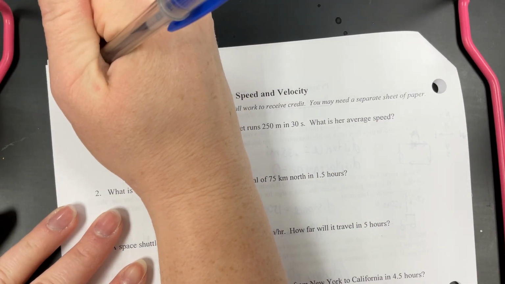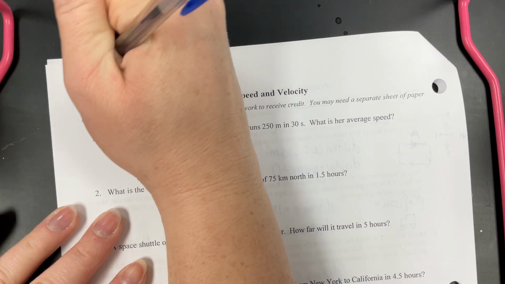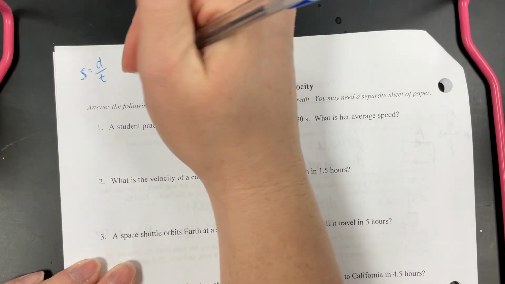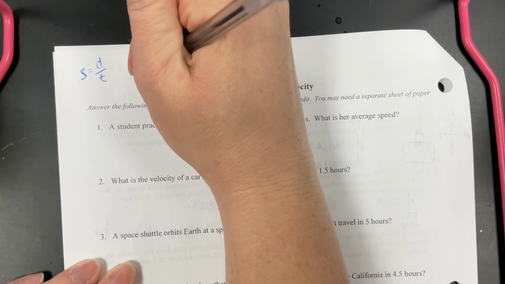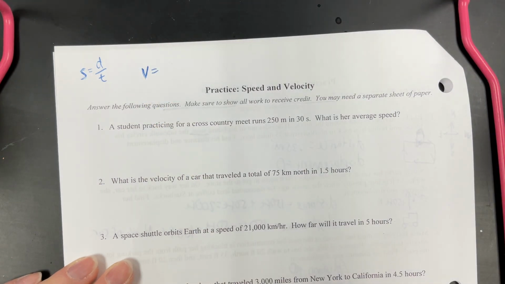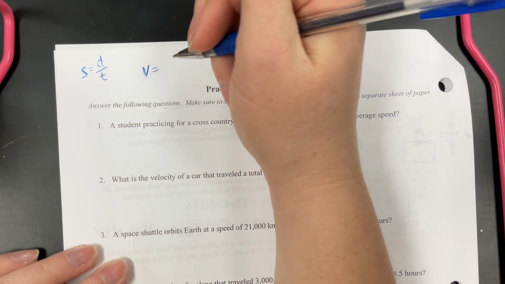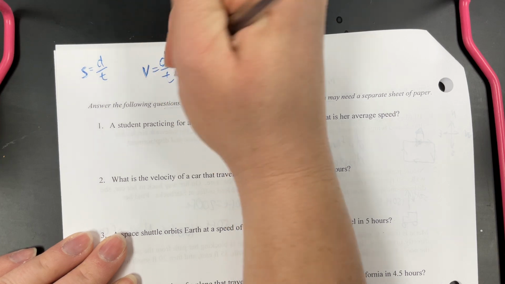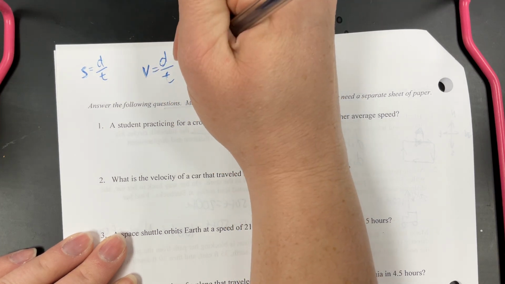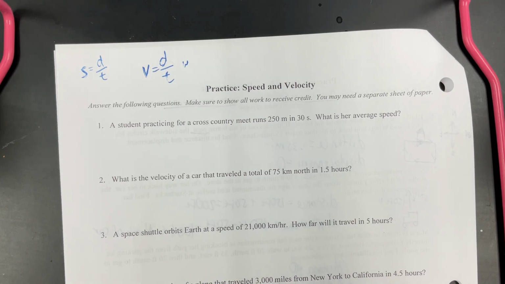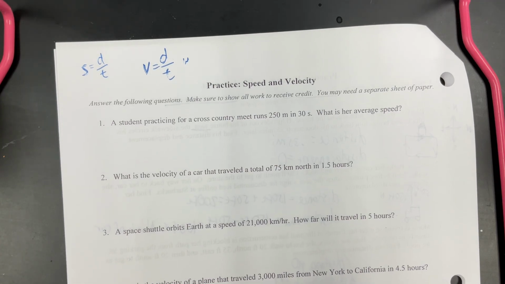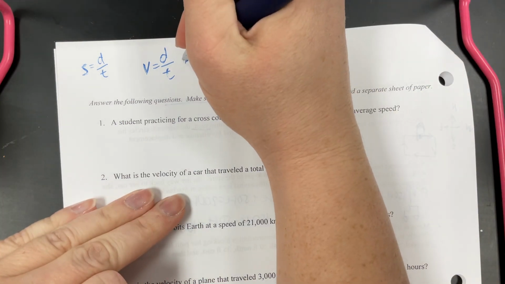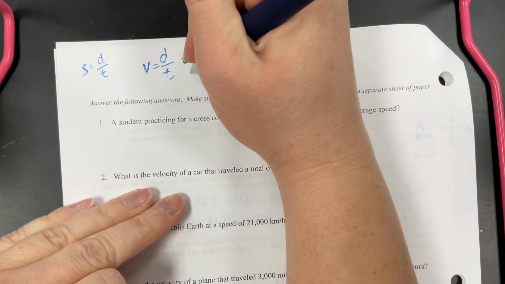So, speed is going to be distance divided by time. I'm going to jot that up there. And velocity, they show us in the section, they put it also as distance over time. It's what we call displacement over time if you ever take physics. But we're going to put distance over time, and I'm going to put next to that with direction, because the direction matters for velocity. So with the direction.